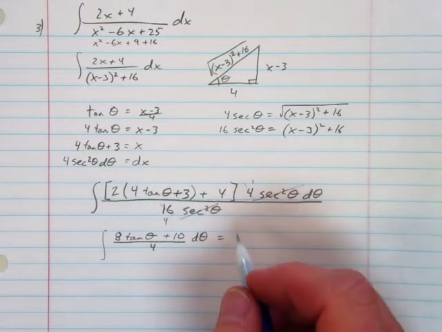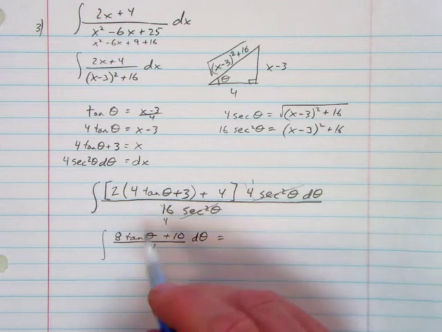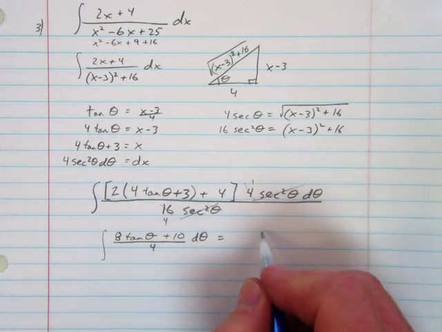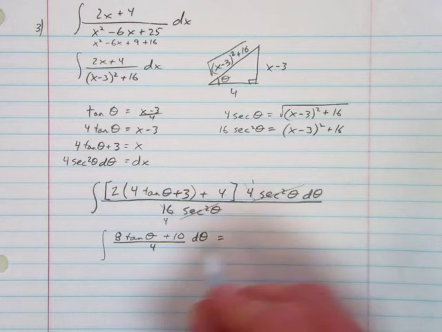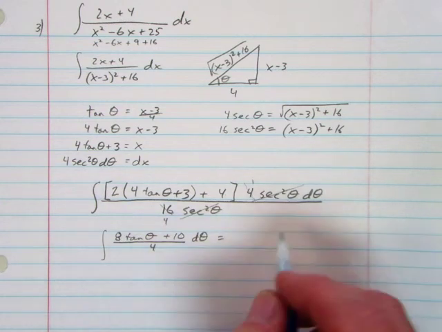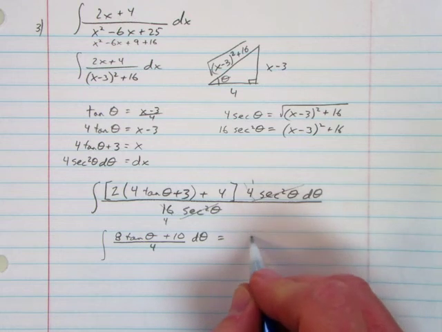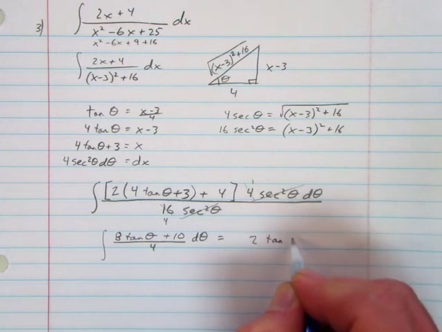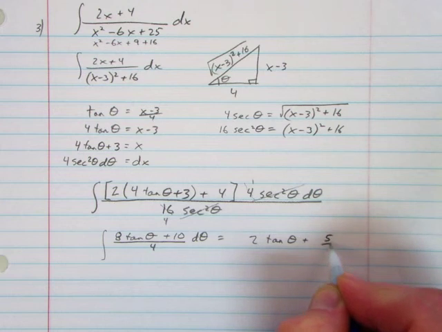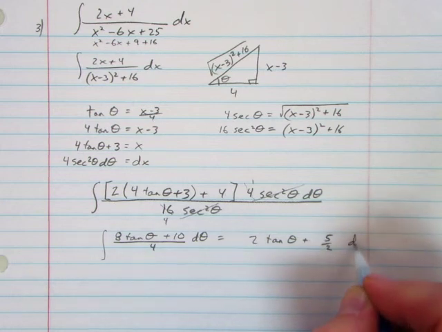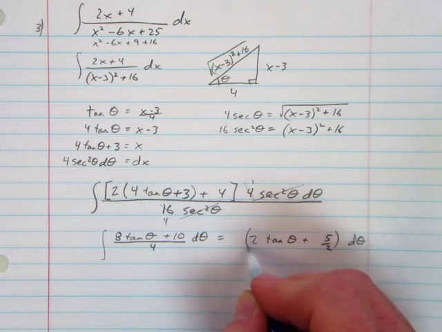So now let's take out a 2 here, or we could just break it up into 2 separate fractions anyway, because we're going to have to integrate them separately. So we'll have the integral of 2 tan theta plus 5/2 d theta.